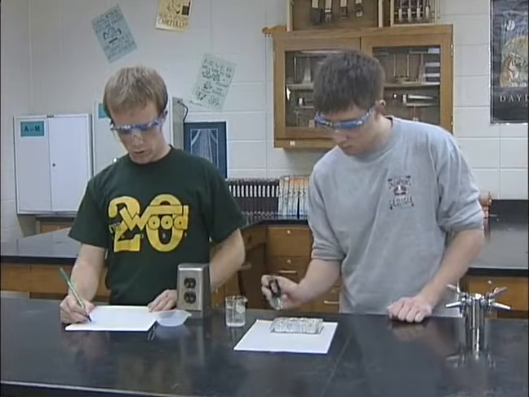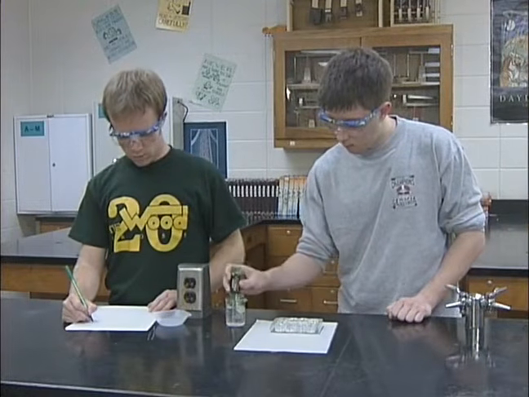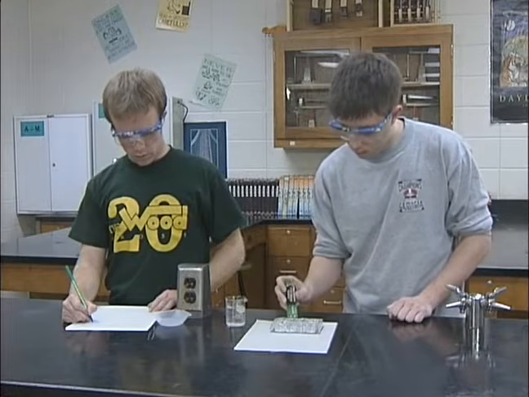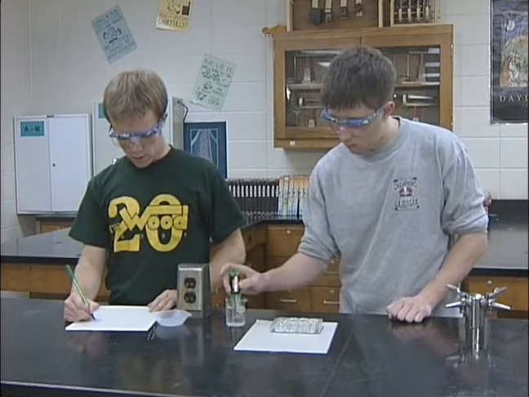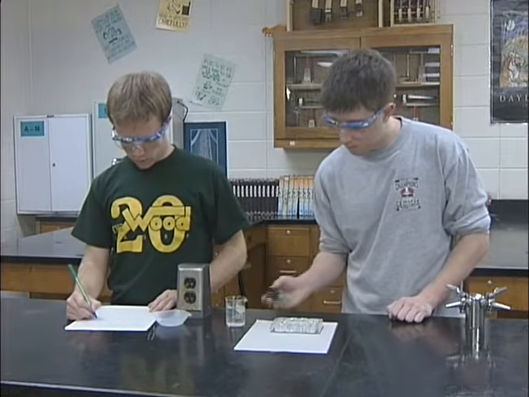Now the students are going to test the conductivity of the solutions. You will remember the conductivity testers from previous lessons. If the solution conducts electricity, write C. If the solution does not conduct electricity, write NC.